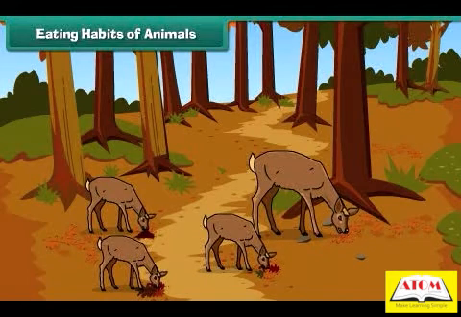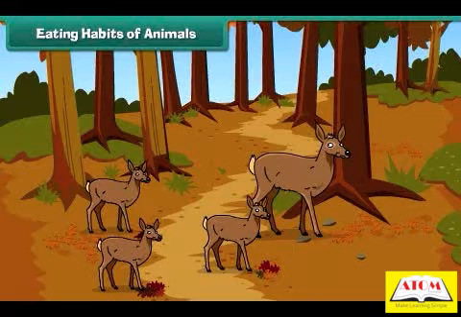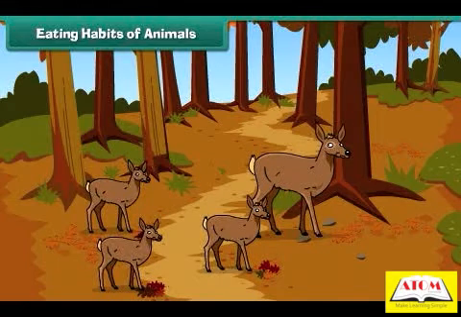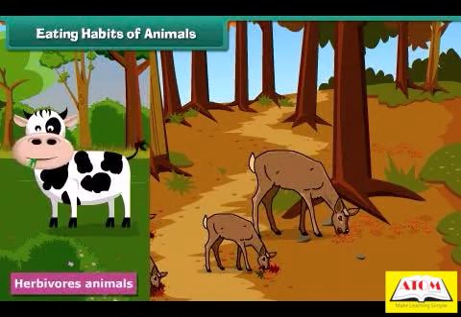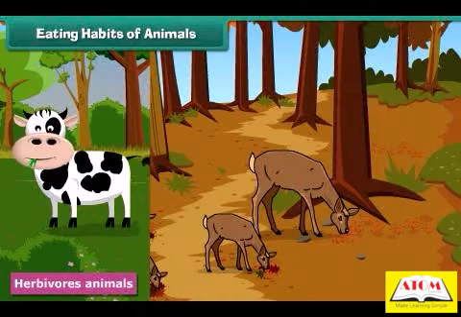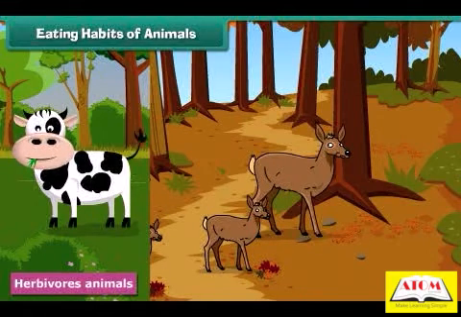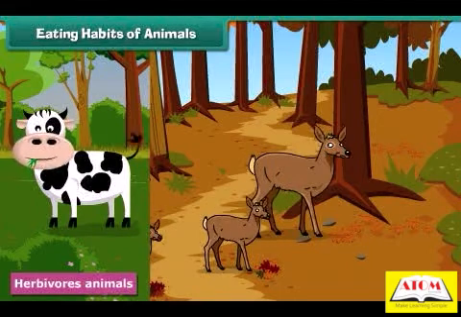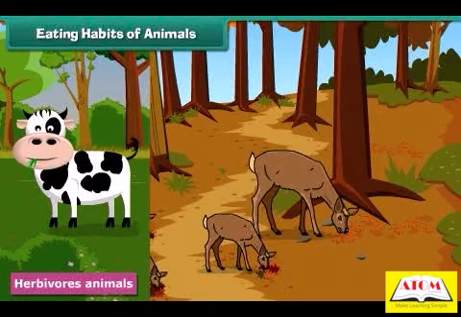All animals need food to get energy and perform various functions. They eat different types of foods with the help of different types of teeth. Herbivorous eat plants. They have sharp and flat teeth for grinding grasses and leaves. Cow, goat, and buffalo are the examples of herbivorous.